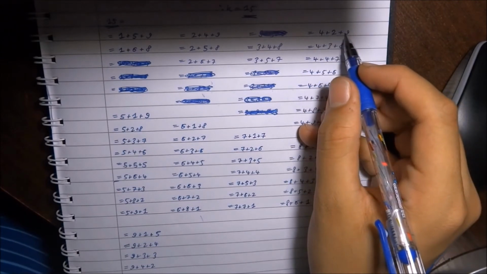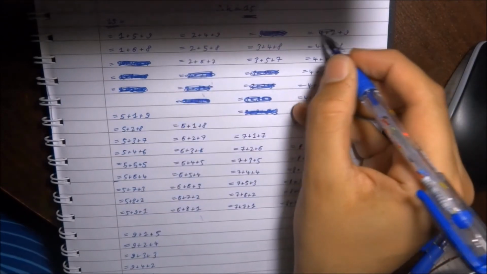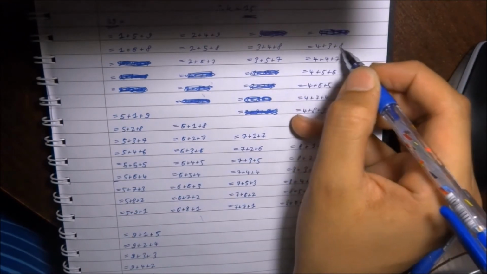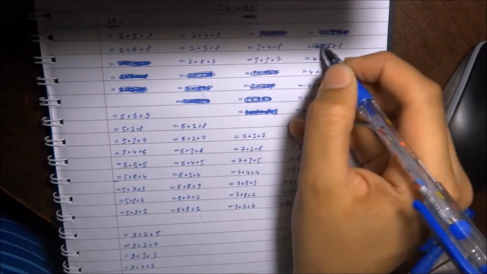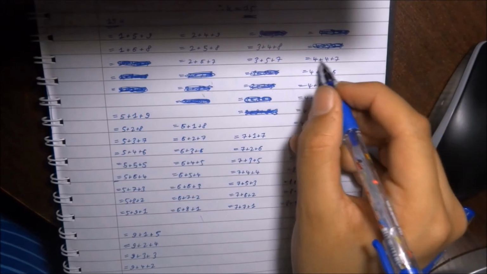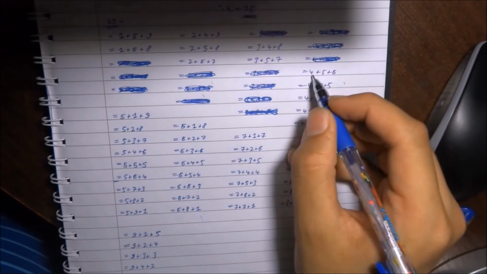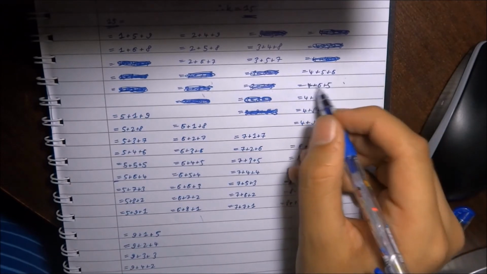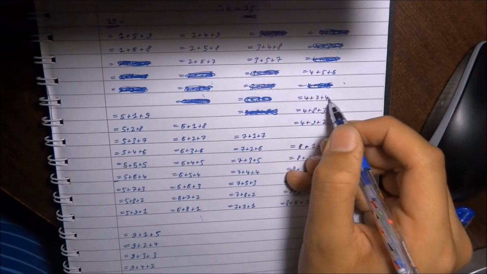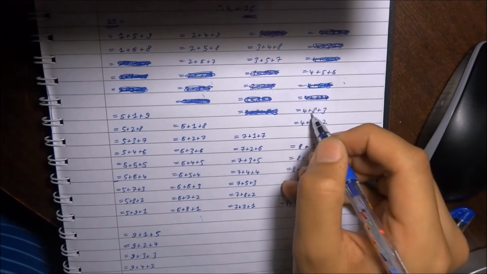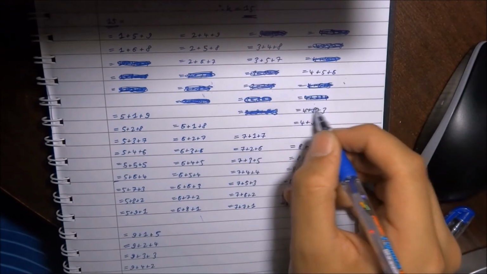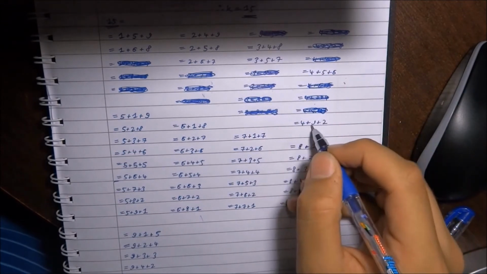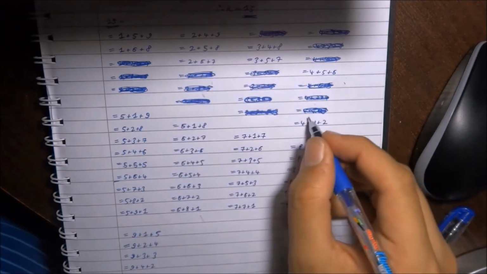4 plus 2 plus 9 is the same as 2 plus 4 plus 9, so that rules out as well. 4 plus 3 plus 8 is the same as 3 plus 4 plus 8, so it rules out as well. There's a repetition here, 4 and 4. 4 plus 5 plus 6, okay. 4 plus 6 plus 5 is the same as this. 4 plus 7 plus 4 has a repetition. 4 plus 8 plus 3 is the same as 3 plus 4 plus 8. And 4 plus 9 plus 2 is the same as 2 plus 4 plus 9.